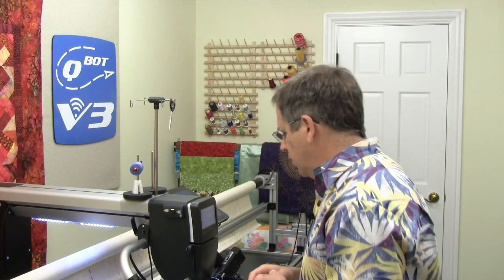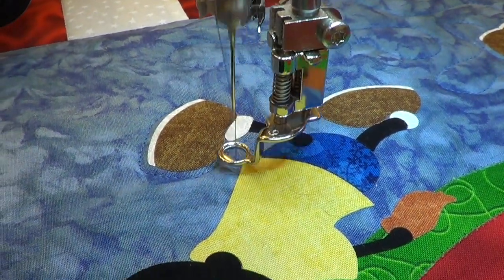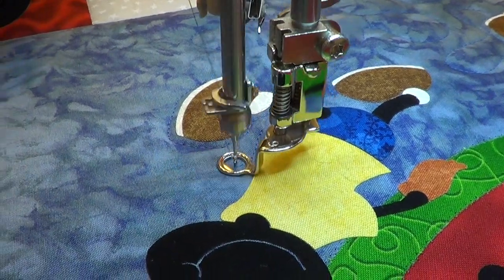You can really count on the precision of the QBOT V3 to get this done right and without any fear of going outside the boundary for sure. Now, of course, you make sure your setup is correct and you have your drive wire properly tensioned and all of your parameters correct, but if you have that set up properly, the QBOT is really phenomenal in getting it correct. As we go around this applique, there's really no room for any kind of error, and it's doing a great job.